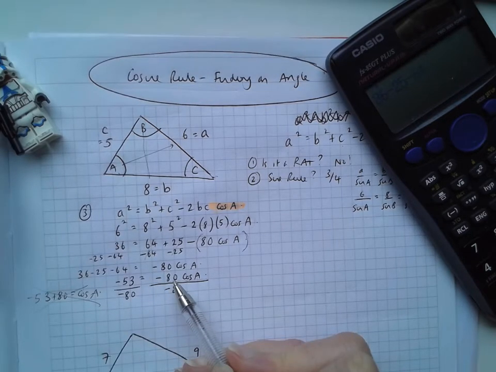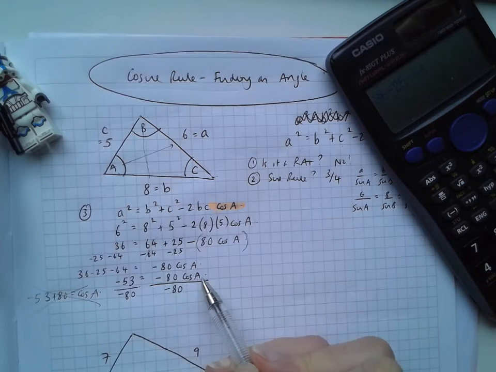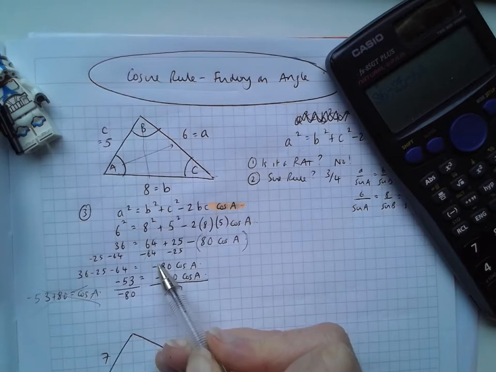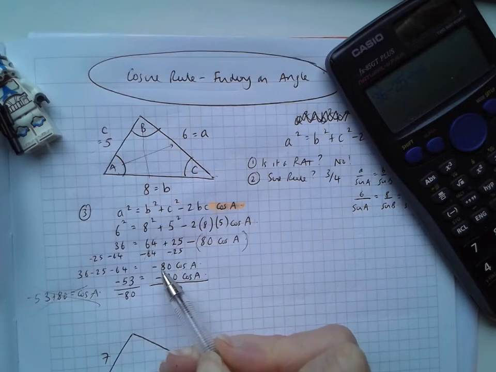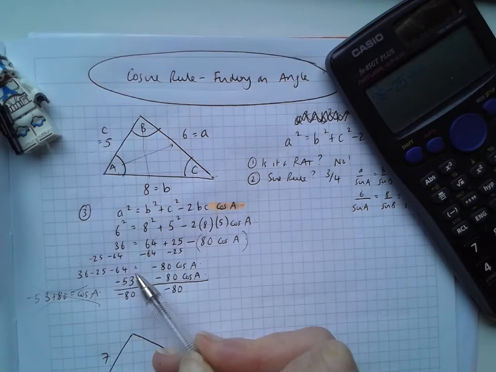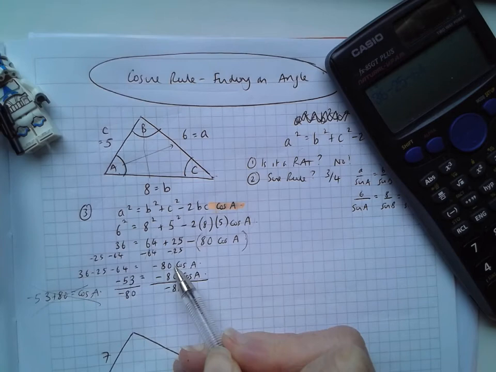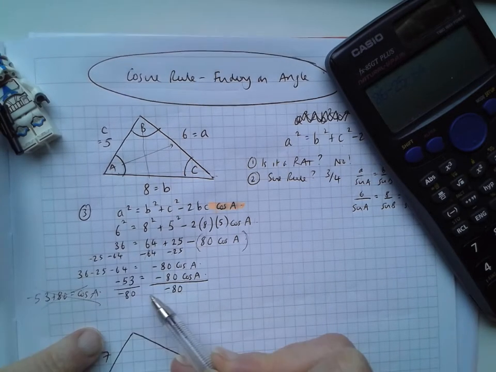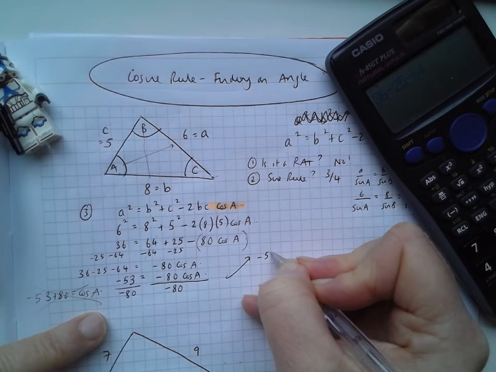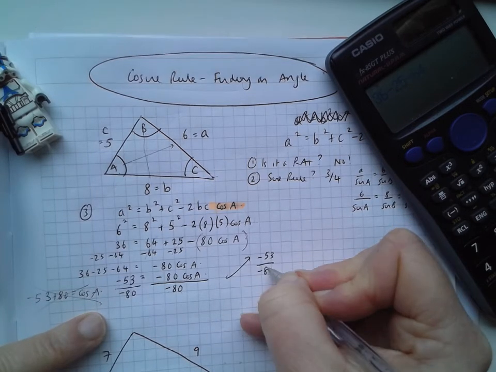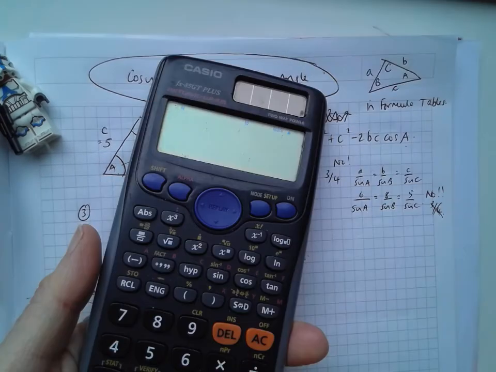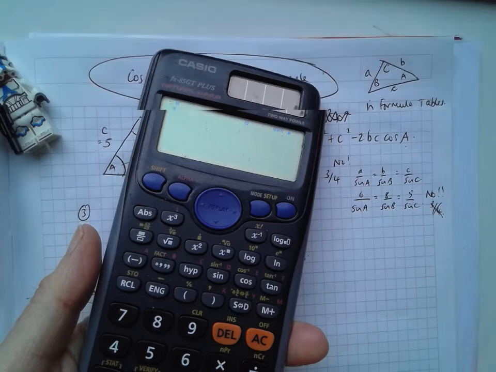Okay? That negative 80, to get it away from that cos A, I have to divide by negative 80. So the negative 80 is multiplying by the cos A. If I use magic maths, if the negative 80 is multiplying by cos A, then when I move it across to the other side using magic maths, it divides. It's multiplying here, so it divides here. So what I have now is that negative 53 over negative 80 equals cos A. And now we're almost there. Negative 53 divided by minus 80 equals 53 over 80.